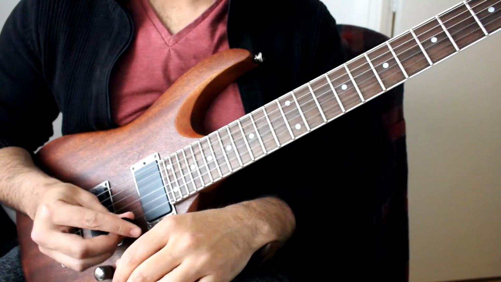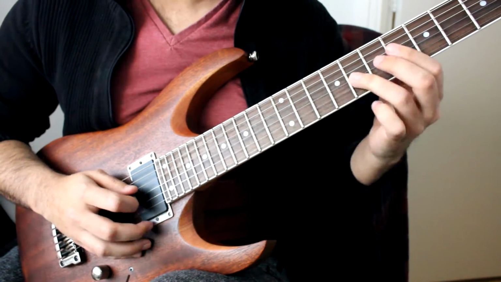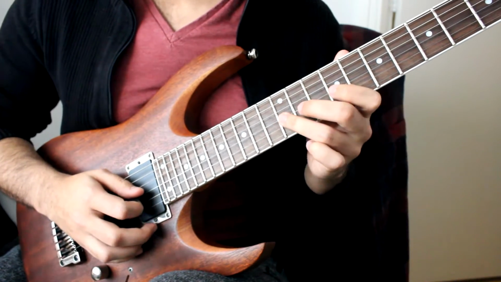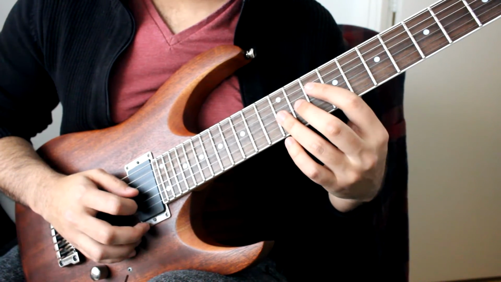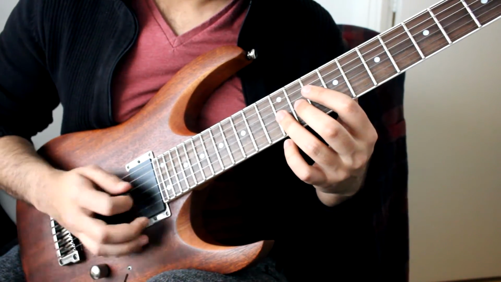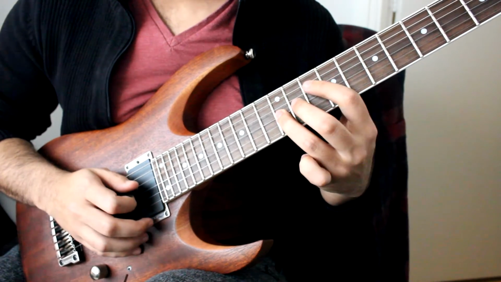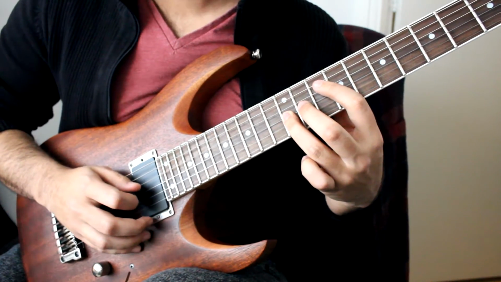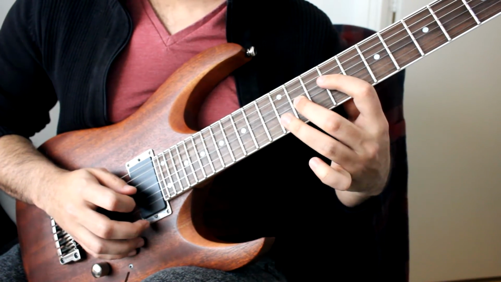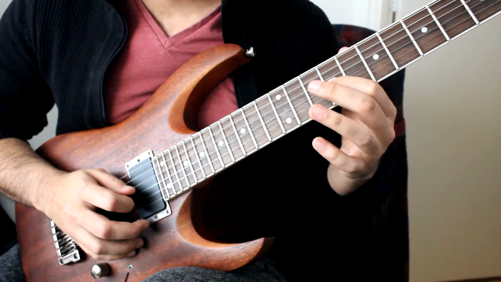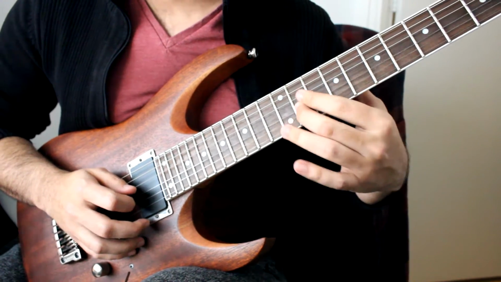We're starting off on the G string, sliding into 12, and then we're gonna hammer on pull off from 11. It's going to be a little tricky. Take a look. So you're sliding to 12, and then you're going to pull off 11, and then hammer on 12, pull off 11, pull off to 9, and then back to 11.